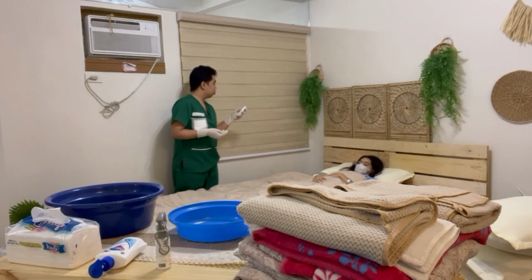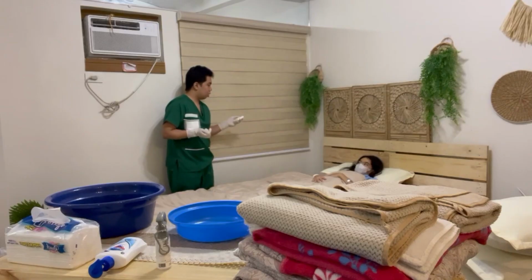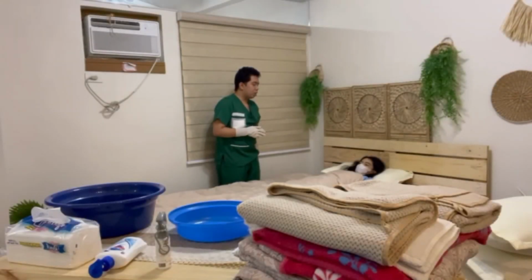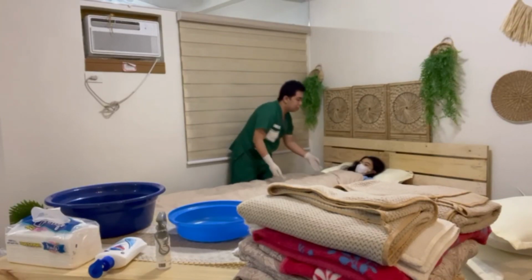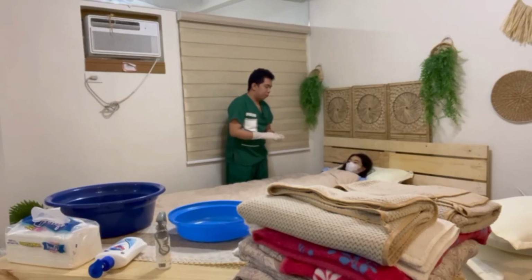So now, I'm going to place a bath blanket over the patient. Now, I'm going to remove the soiled top sheet. This is to ensure warmth, privacy, and comfort to the patient. And I'm going to place this in the hamper.